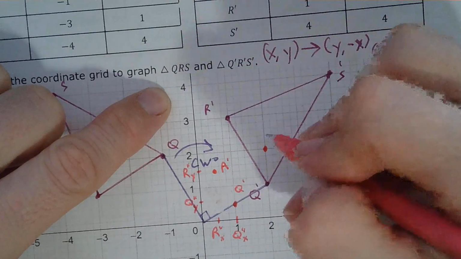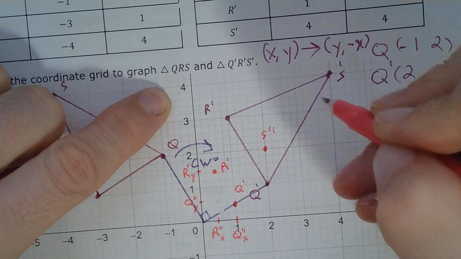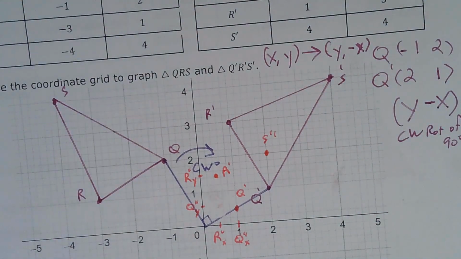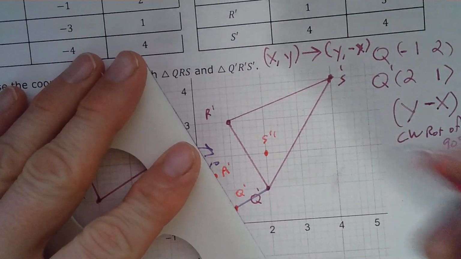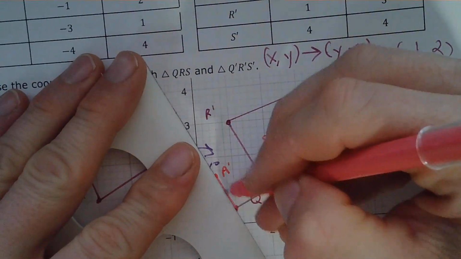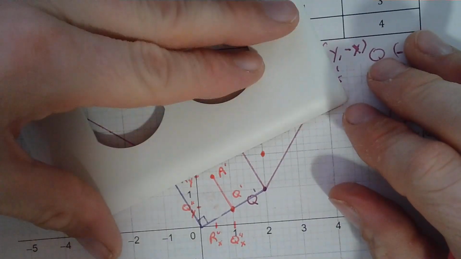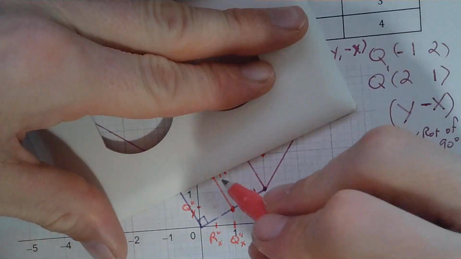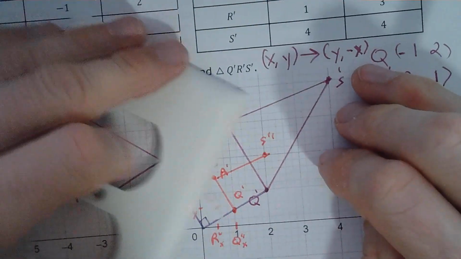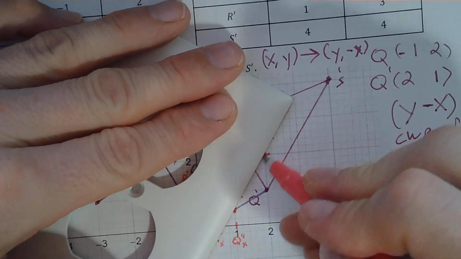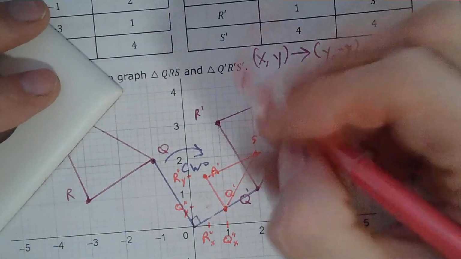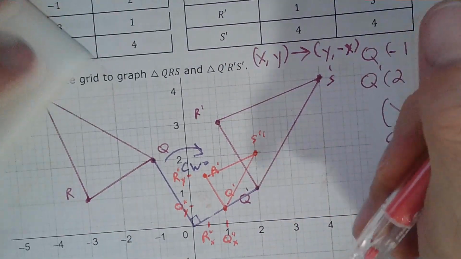I'm not going to write it on that one. That double prime. So now I'm going to take my straight edge and connect my dilations right through my label. And there we go. There is now my image.